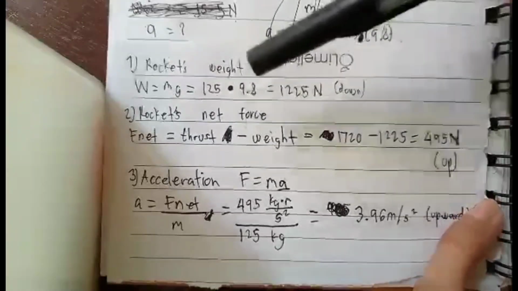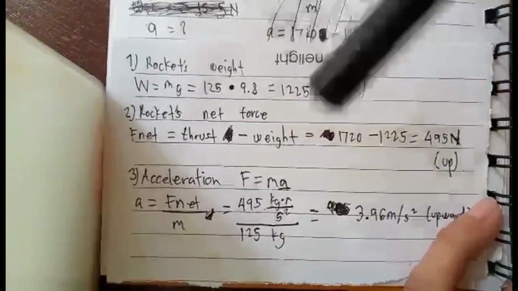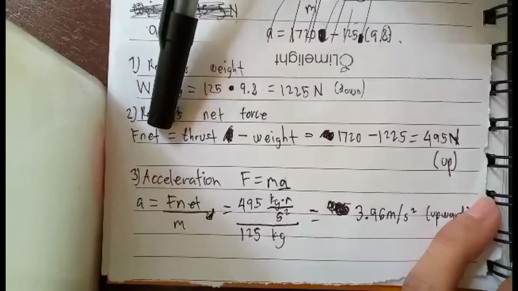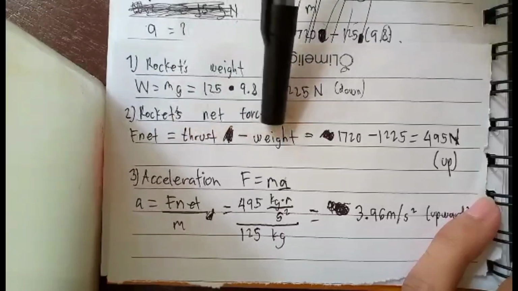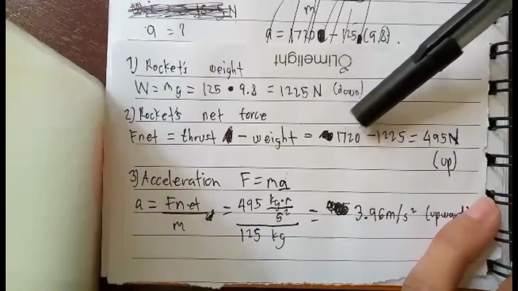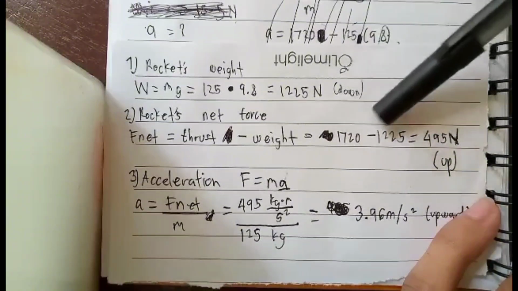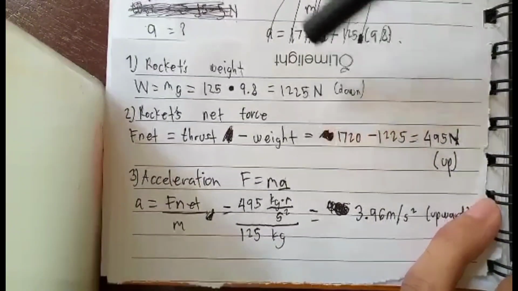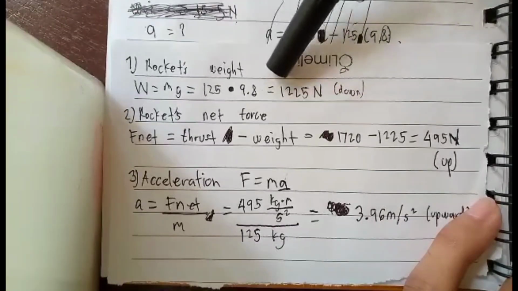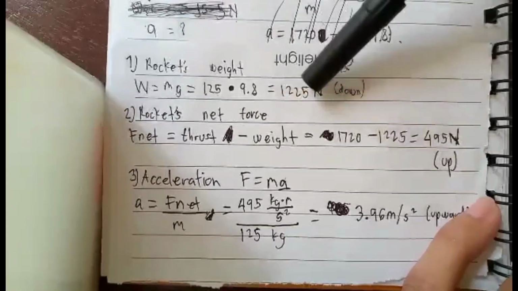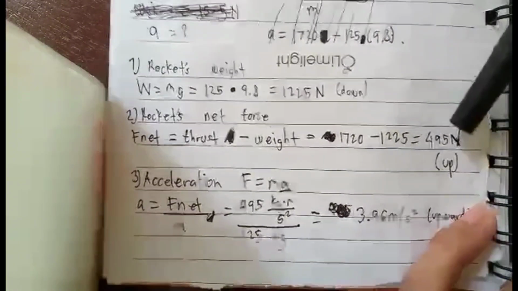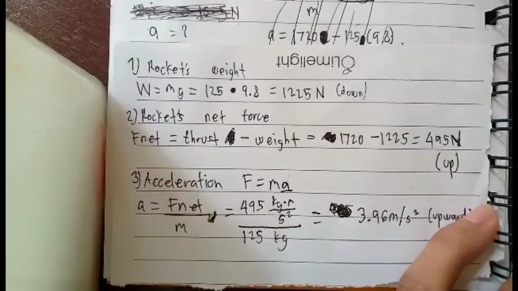Next is to find the rocket's net force. To solve the net force of the rocket, we have the formula F net equals thrust minus weight. So we have the value of thrust, 1720 newtons, minus the weight that we already solved in the first step, 1225 newtons. So it's equal to 495 newtons upward.